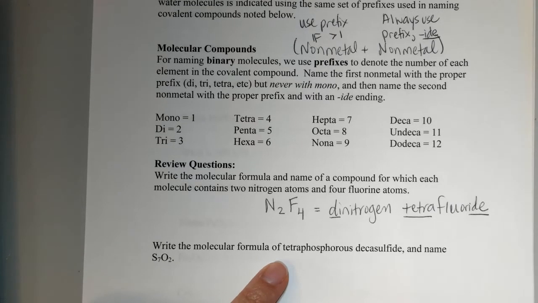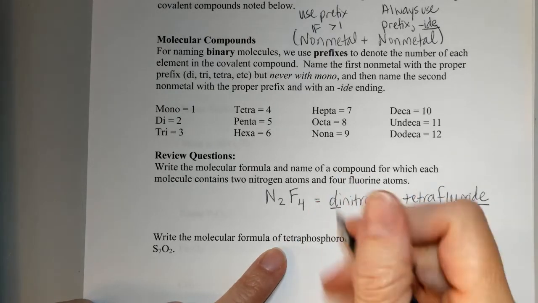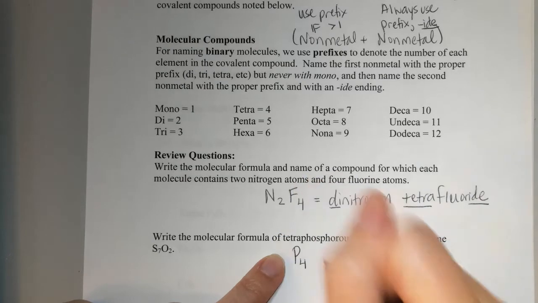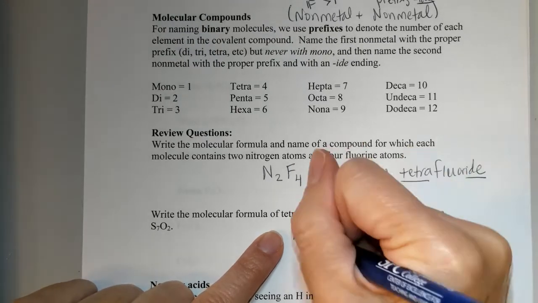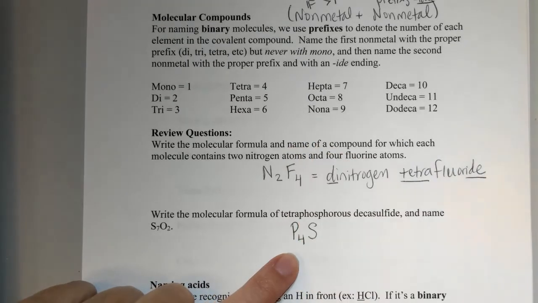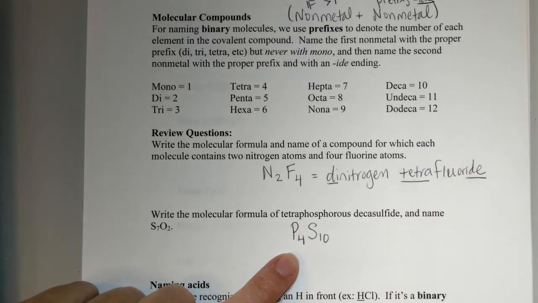The next one says, write the molecular formula for tetraphosphorus decasulfide. Tetraphosphorus means I have 4 phosphorus, so P4. Decasulfide, deca means 10, so sulfide means sulfur with a subscript of 10. So tetraphosphorus decasulfide would be P4S10.